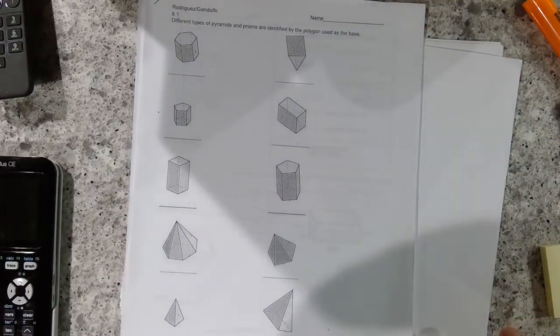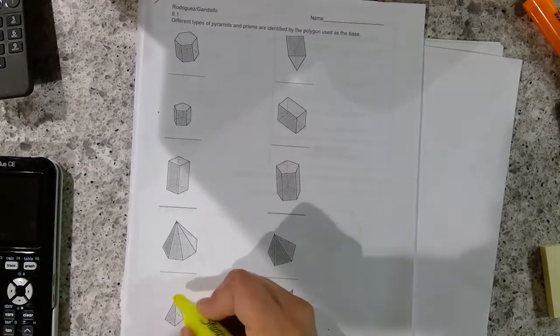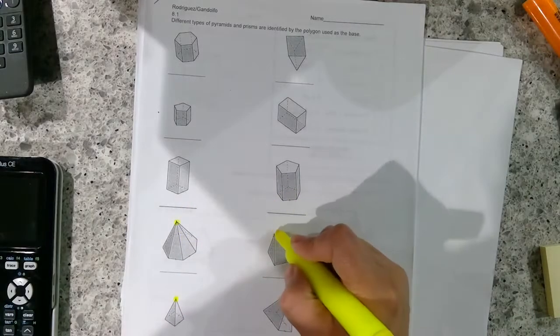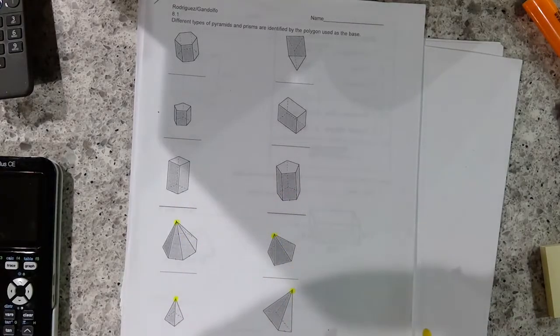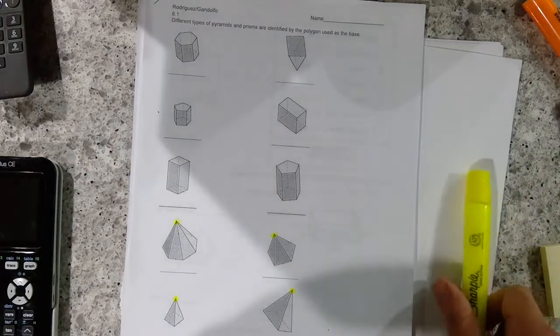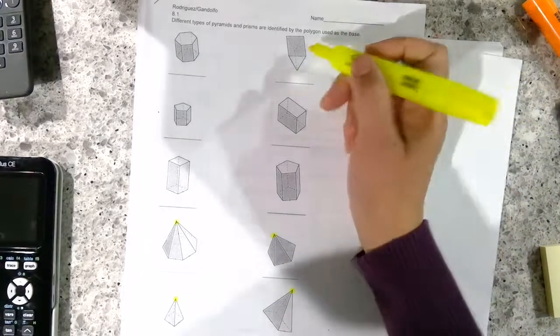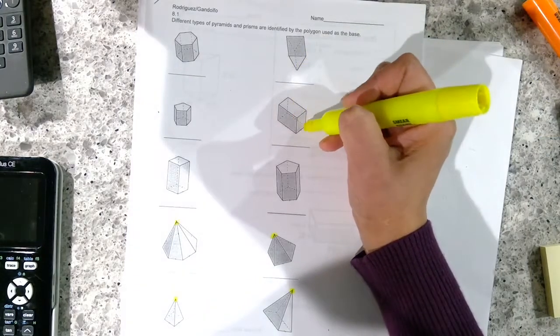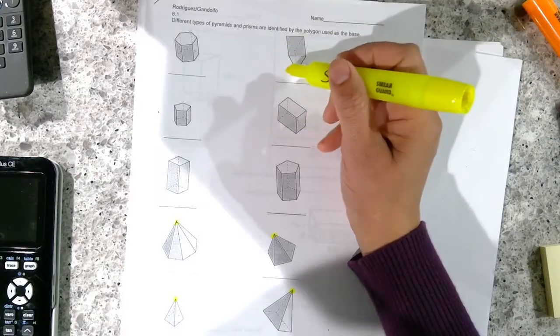Okay, so the way you can tell the difference is by the tippy point. I don't know how else to explain it, but if it has a point, then that is your pyramid. But then you also have to name it. This one does have a point here and vertices here, but we'll talk about that in a minute.